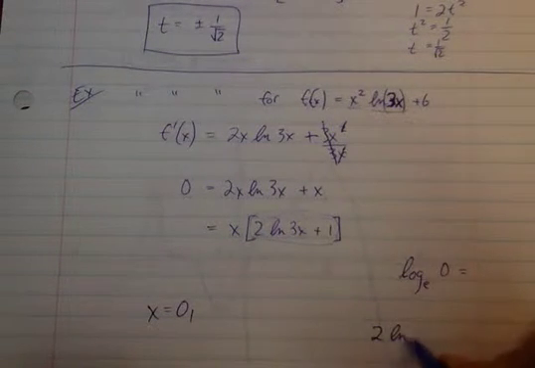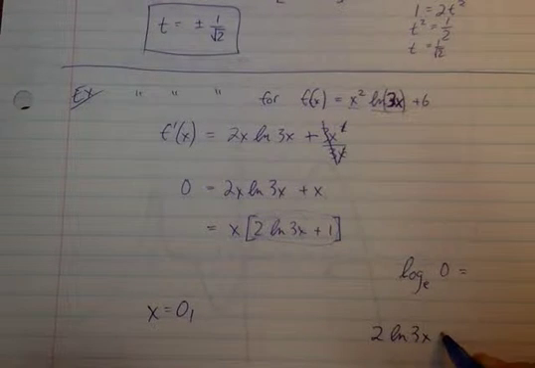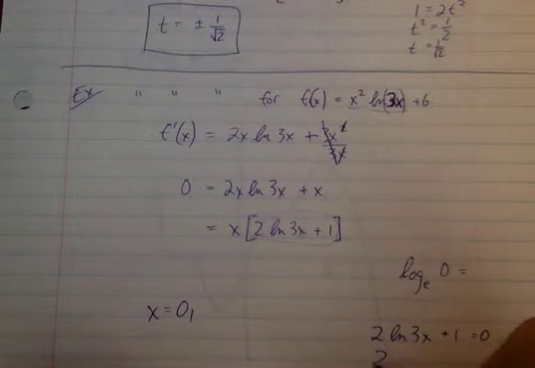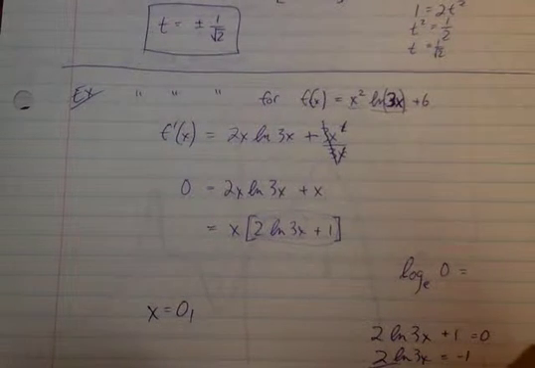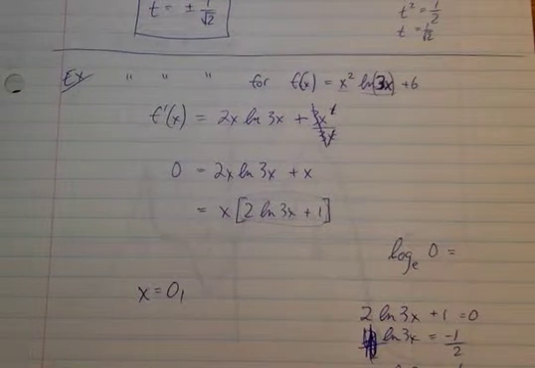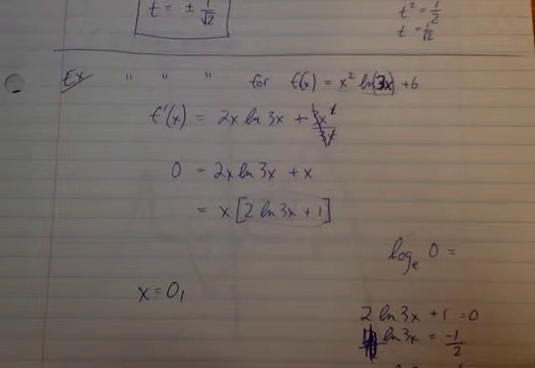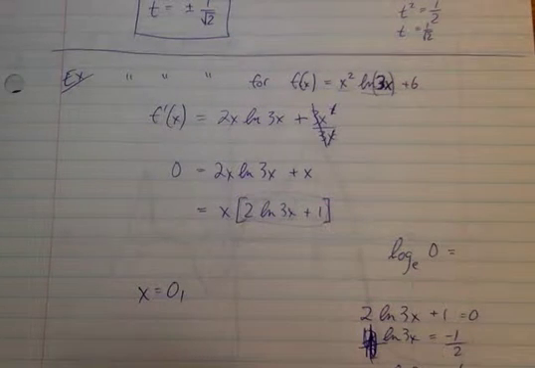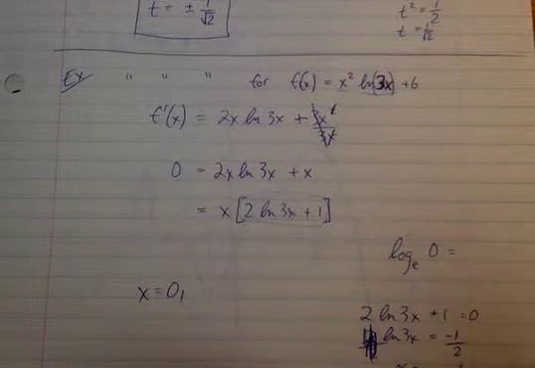2 natural log of 3x plus 1 equals 0. 2 natural log of 3x equals negative 1. Divide through by 2. ln of 3x equals negative 1/2. How would you solve that? Well, let's see. You could take e to both sides. Do you remember this? Exponentiating. This brings this down. 3x equals e to the negative 1/2.